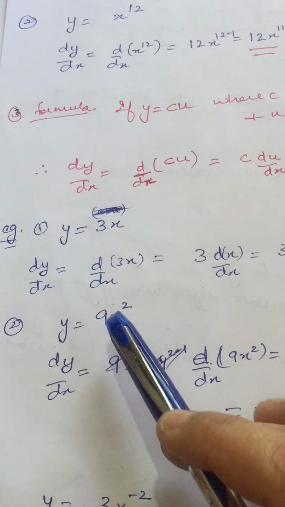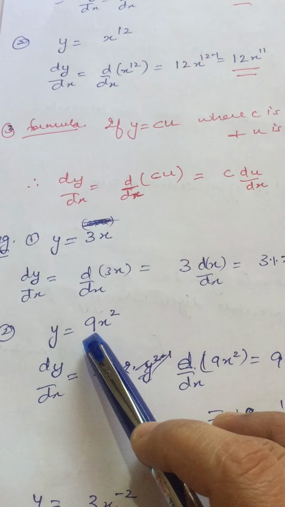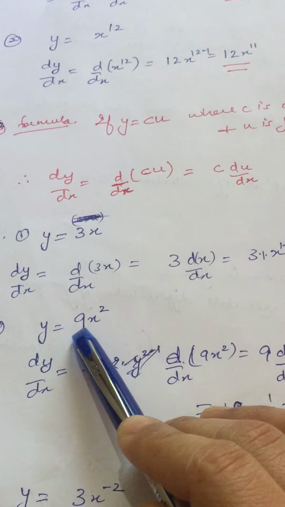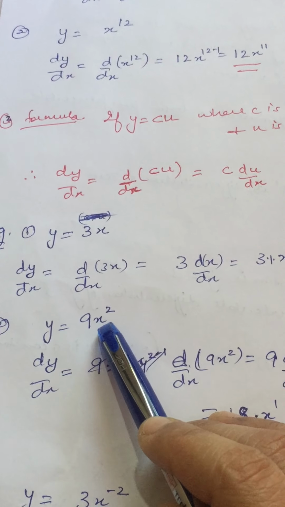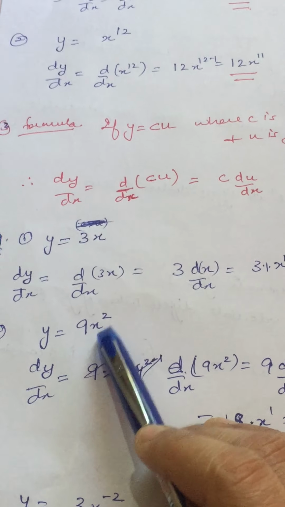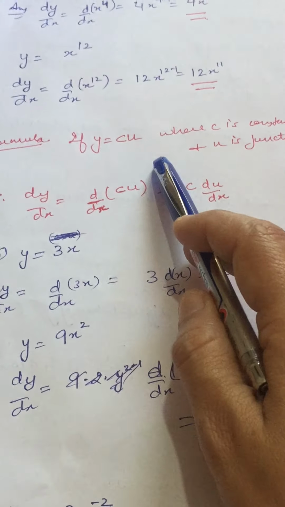Now in the next example, 9x square. Here I have a constant. The other one is u. U is what? Anything in terms of x. My u is x square here. So this again matches with this formula.